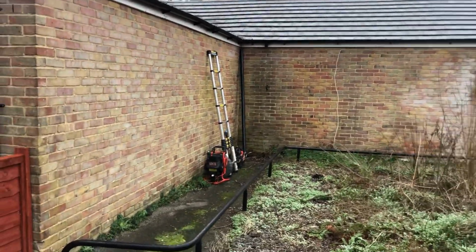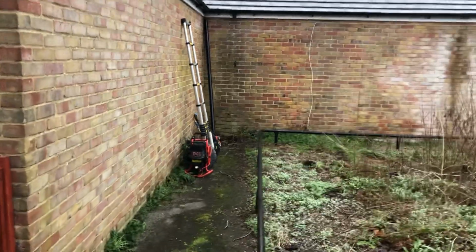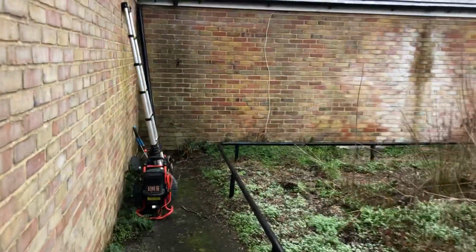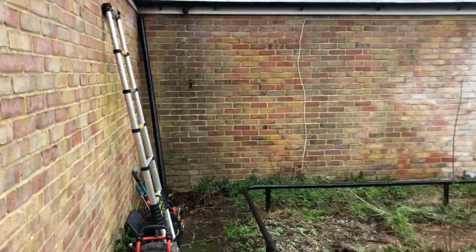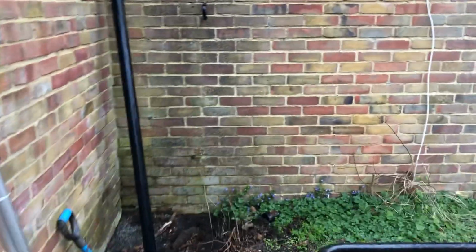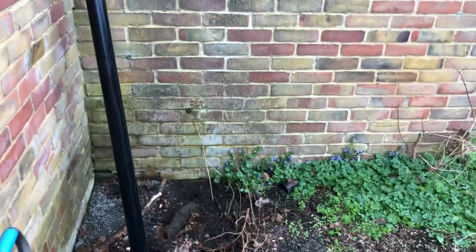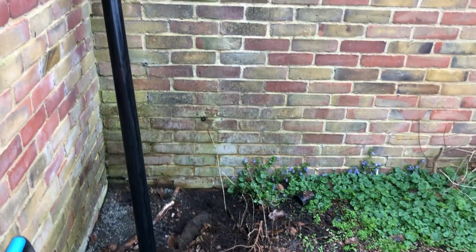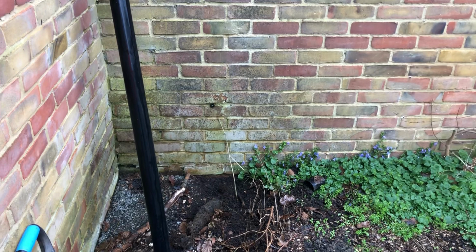We've got an interesting one today. So, damp. The customer's got damp at the base of the walls, and this is such a common problem. And to be fair, I get a lot of misdiagnosis with this. I see a lot of it.